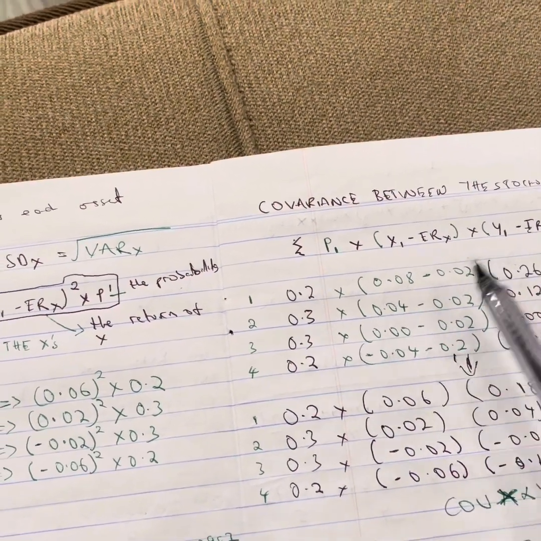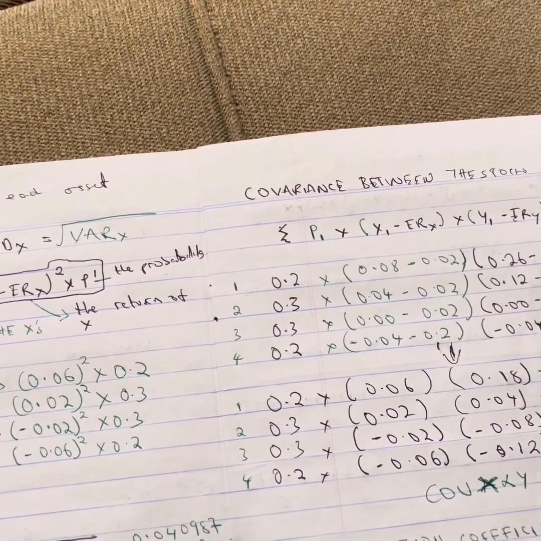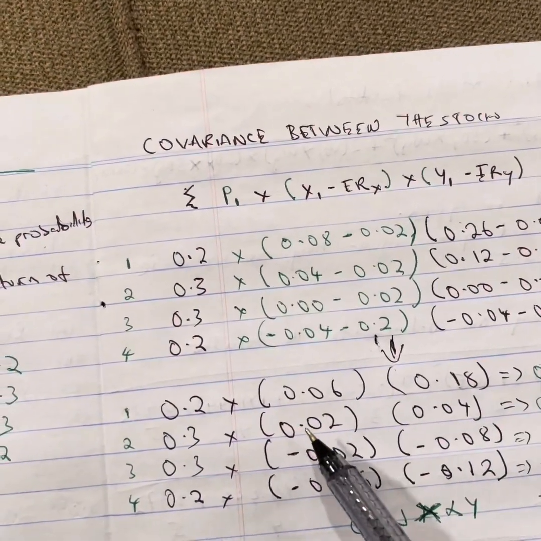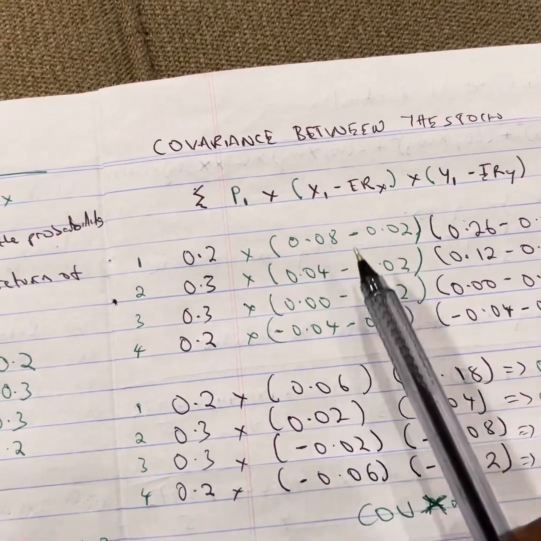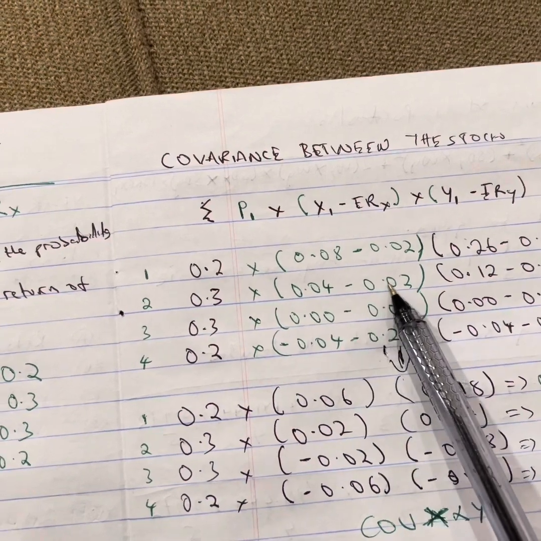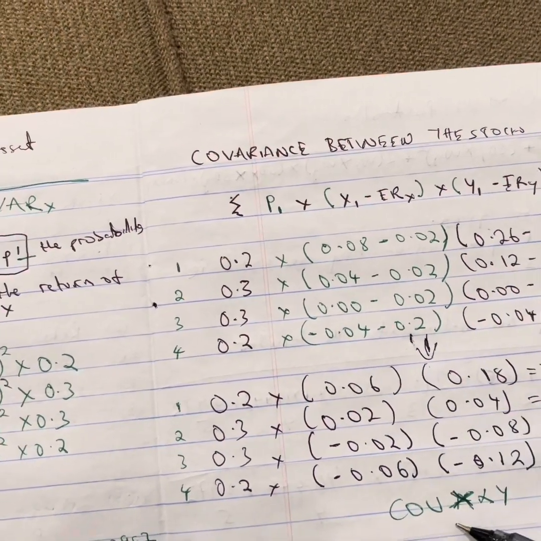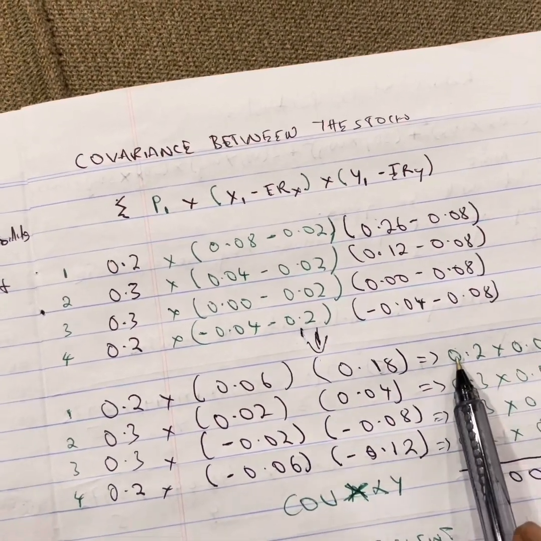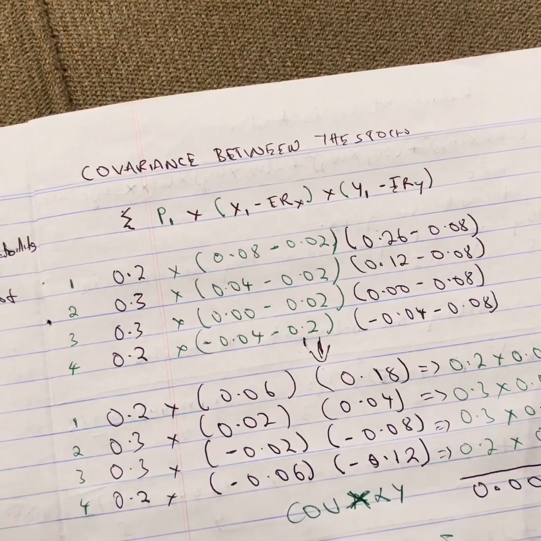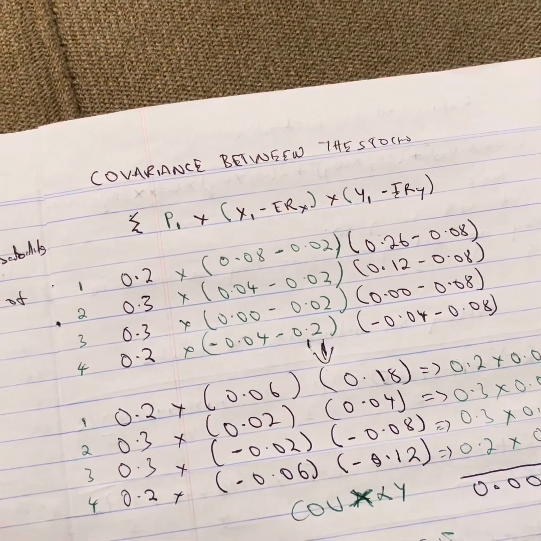When we subtract this from this, we get 0.6. This from this will give us 0.18. This is from this 0.04 minus 0.02, and so on. So we have 0.2 by this, 0.3 by this, 0.3 by this, 0.2 by this.